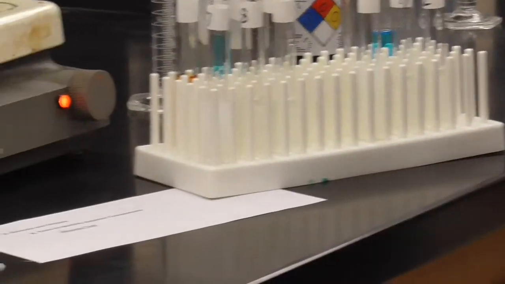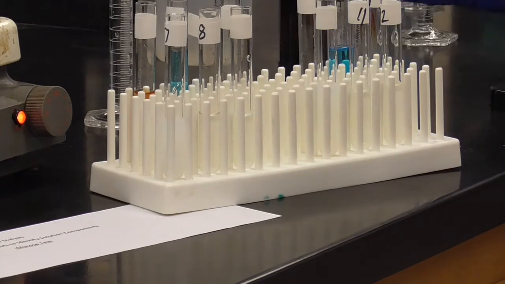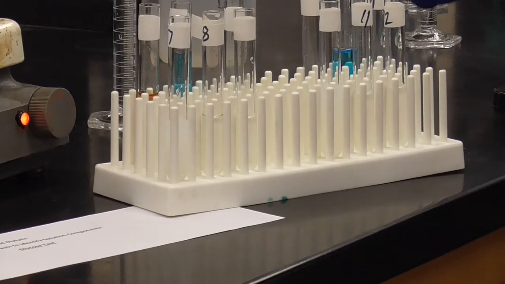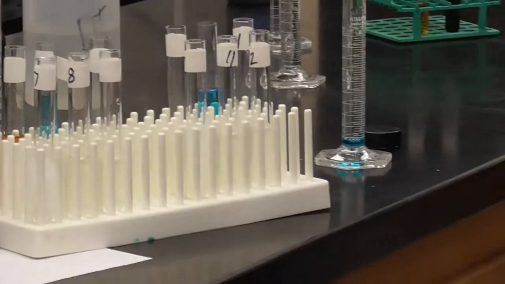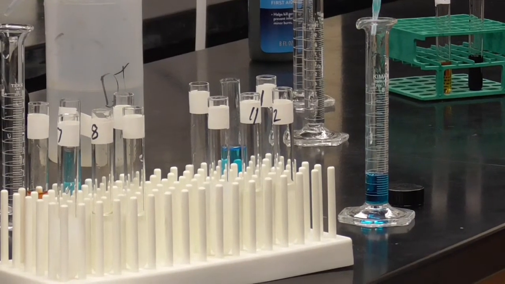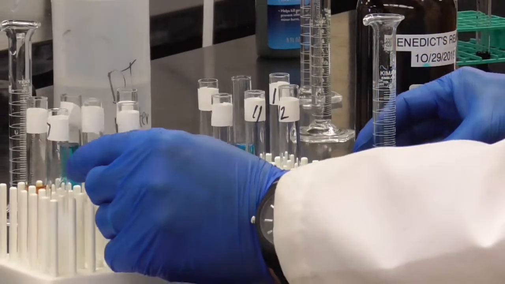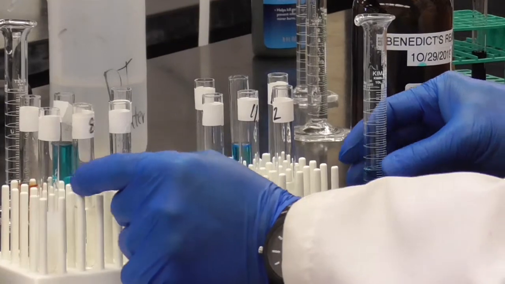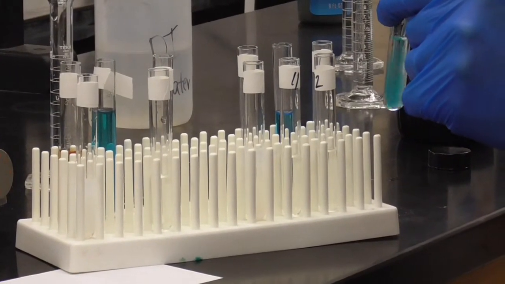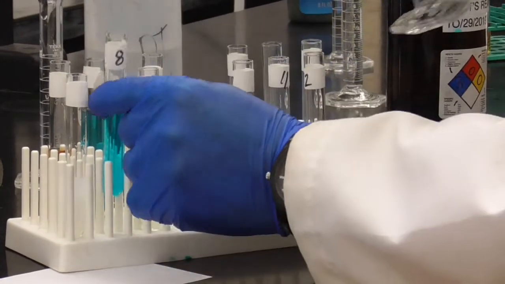Glucose. We go ahead and add our 3 milliliters of Benedict's reagent. Here so you can see it. There's 3. We'll put that in the second test tube here, so test tube number 8. Okay.